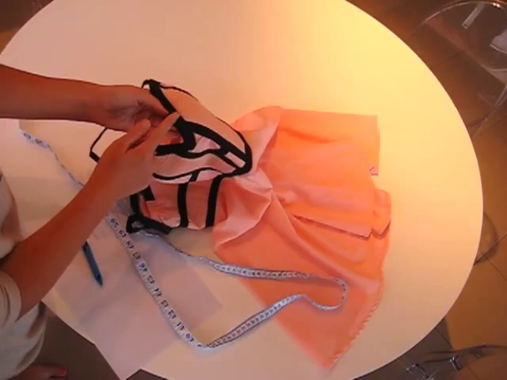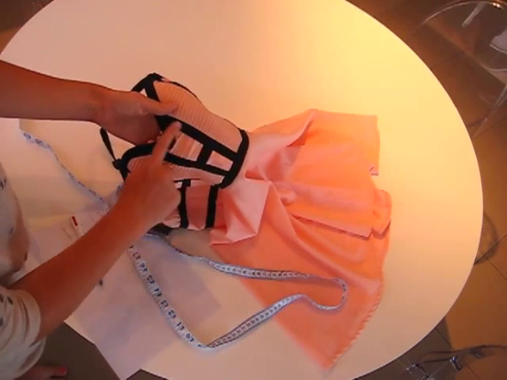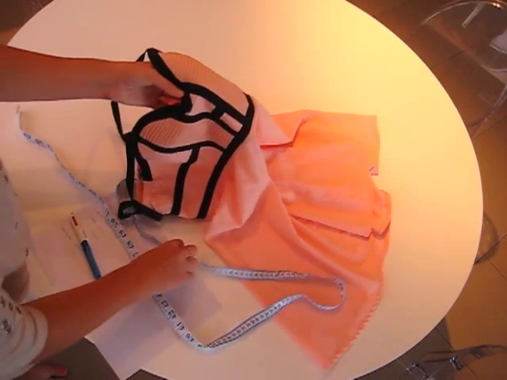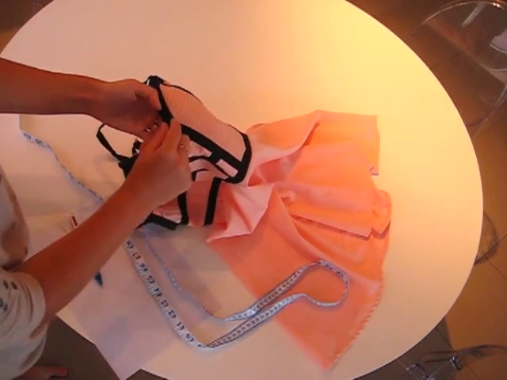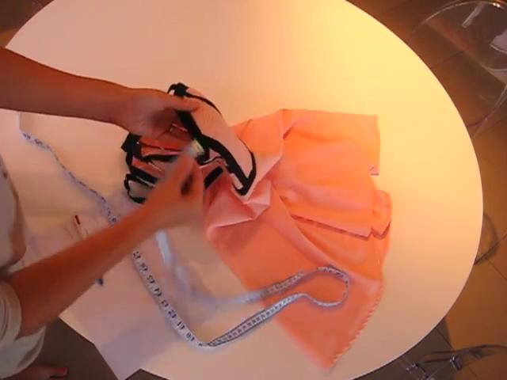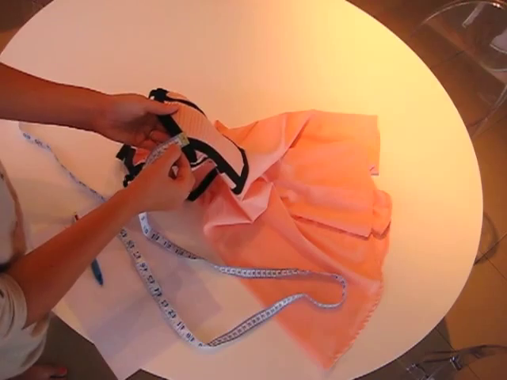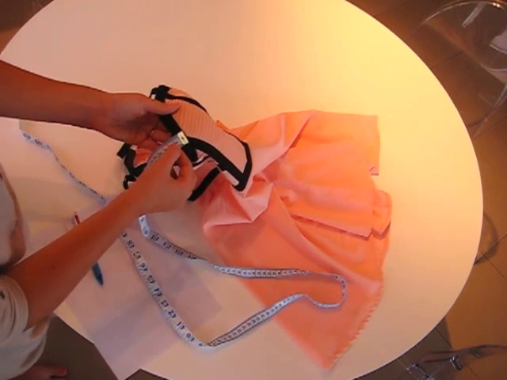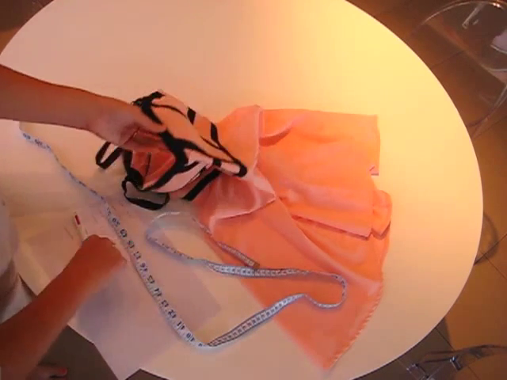I would also say this is called bias binding, so I would stipulate the width of the bias binding. If you measure that, it's 2 centimeters or more like 18 mil.